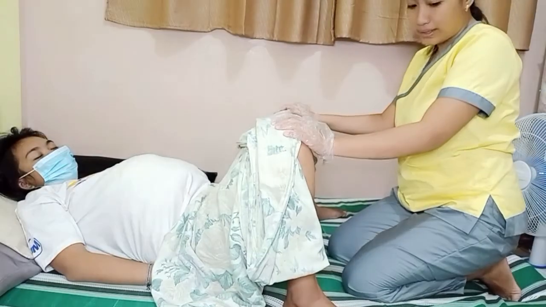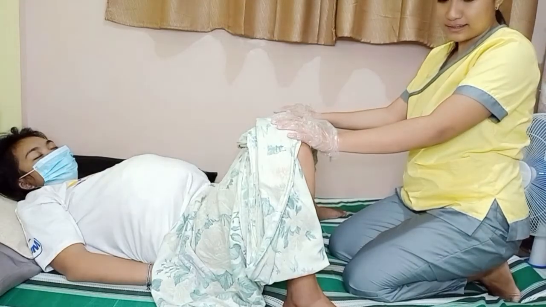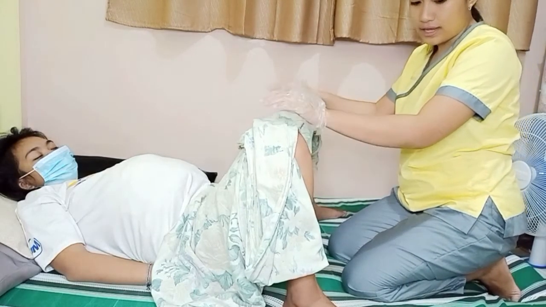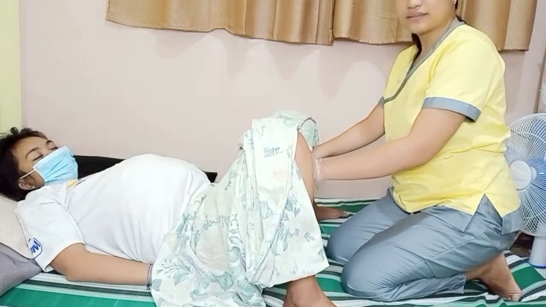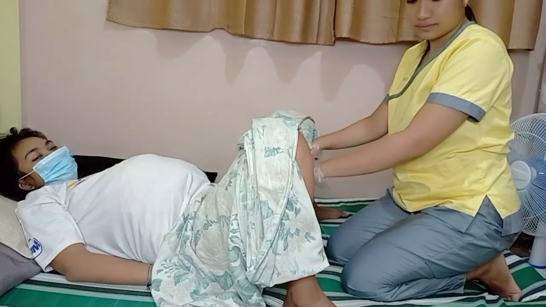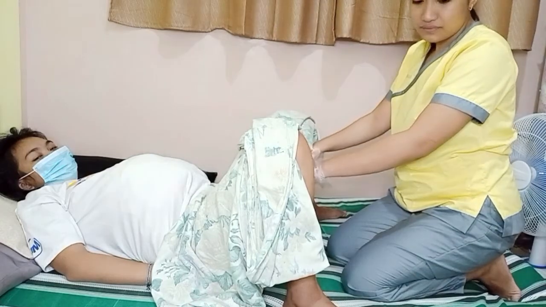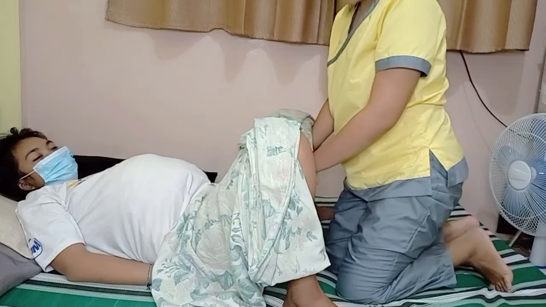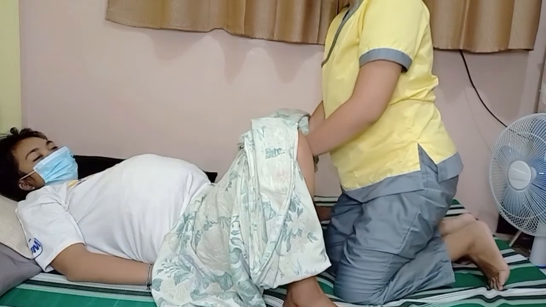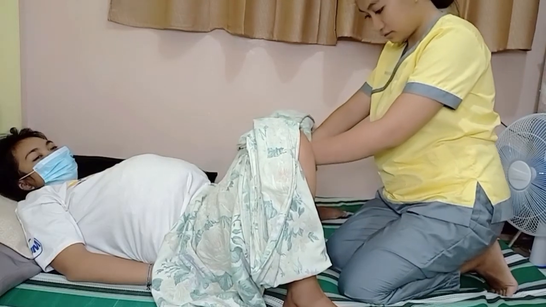Ma'am, while I insert my 2 fingers, kindly take a deep breath while I do the internal examination. If I see a cord protruding on the vaginal opening, I will handle it carefully, so you don't have to worry.